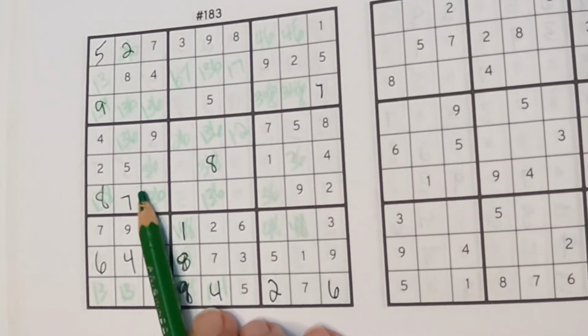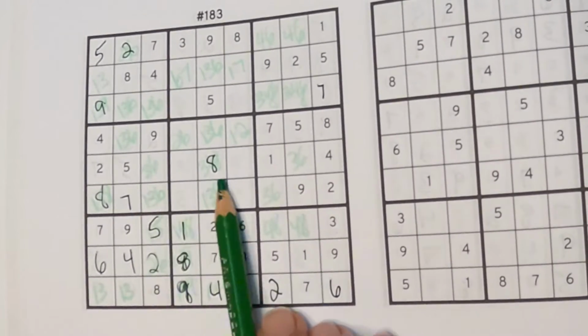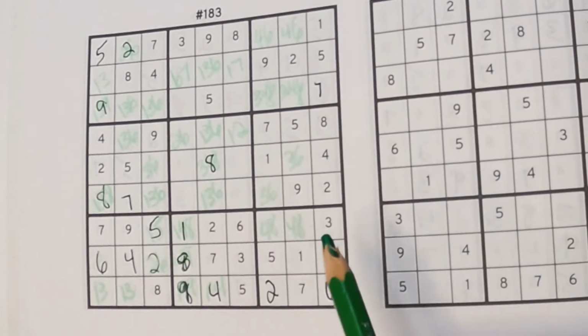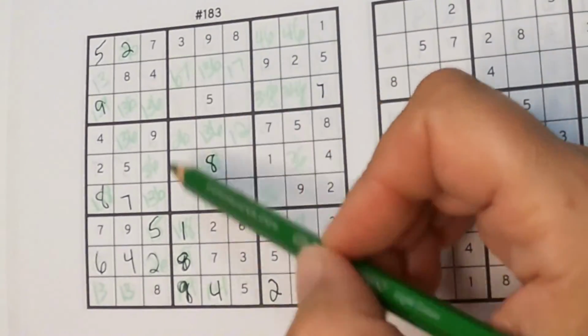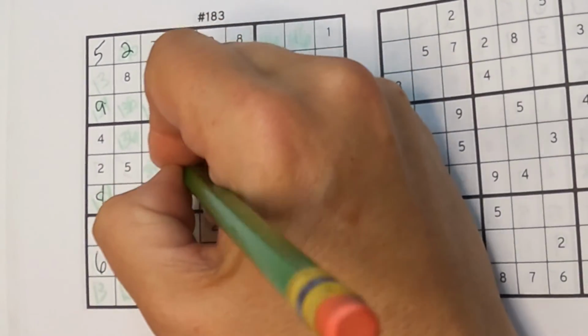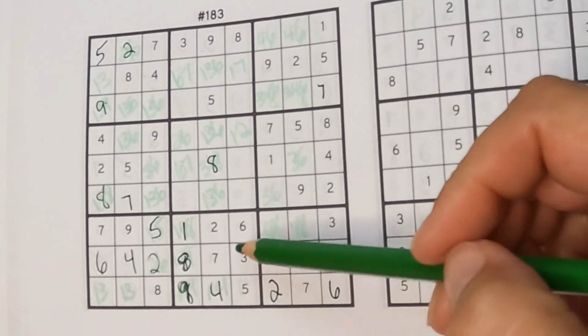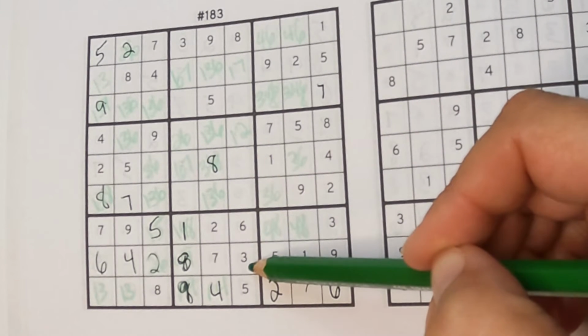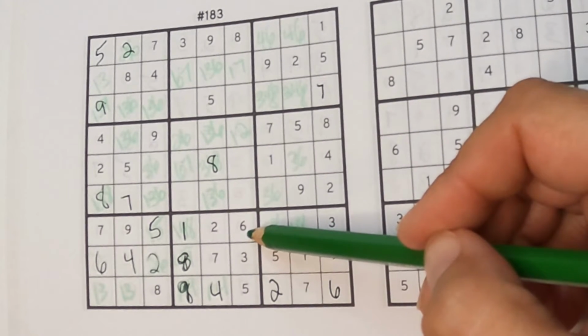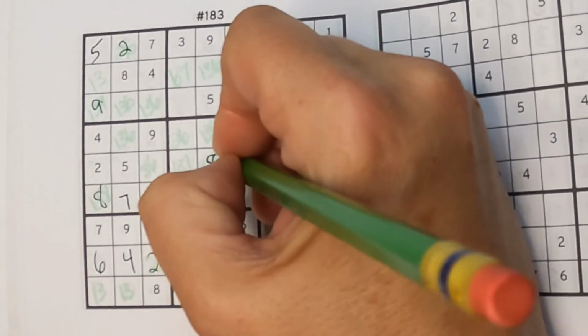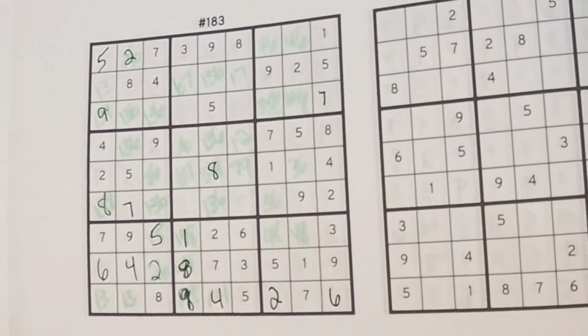If we look at this row now, we're missing 3, 6, 7, and 9. We've got a 3 and 9 here, so 6, 7. 3 and 6 here, so 7, 9.